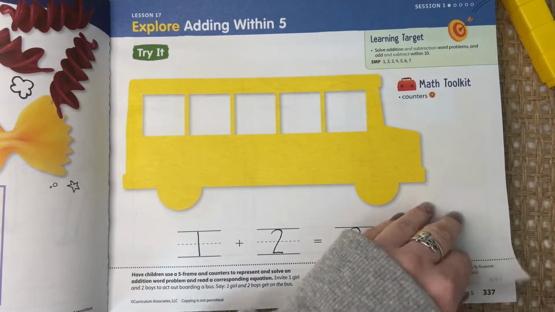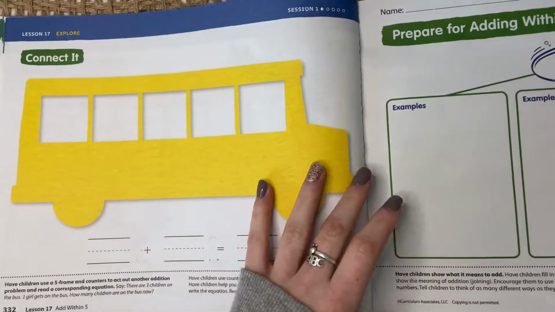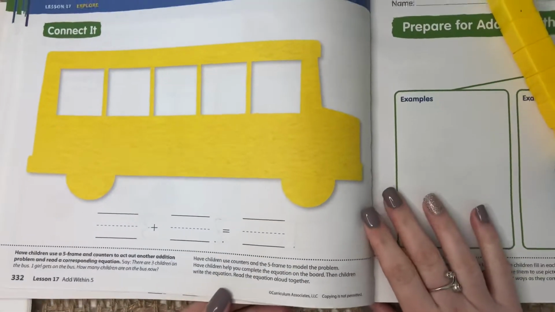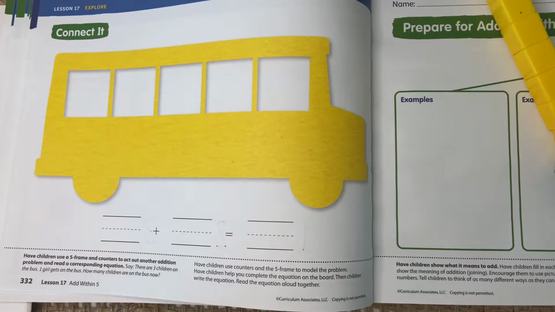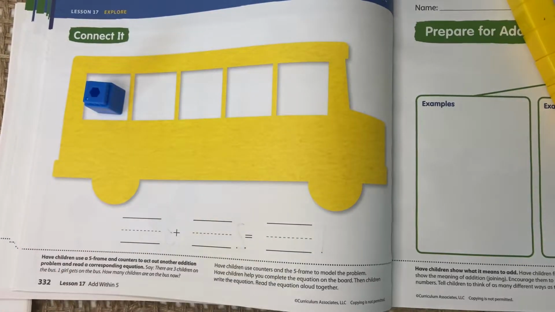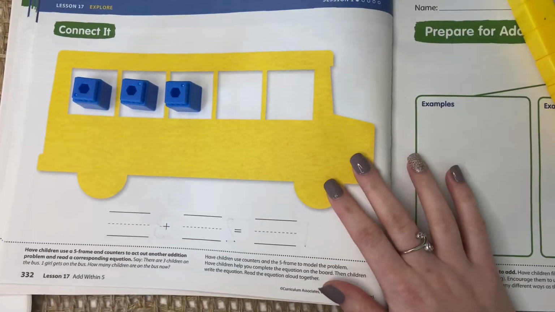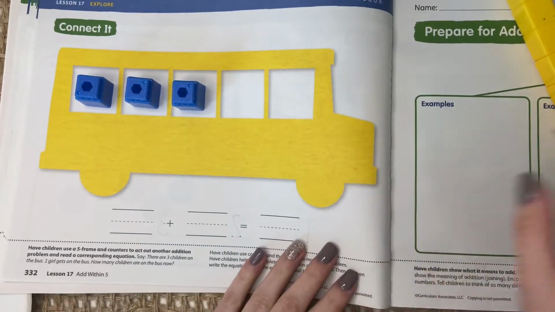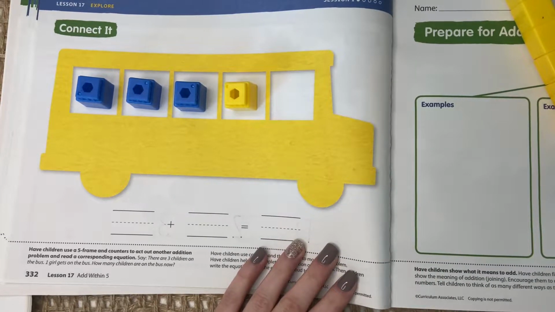We're going to turn the page and we are going to practice another problem that's similar. So we see another school bus again. And on this problem, we are going to pretend that there are 3 children on the bus. Okay, it doesn't tell us boys or girls. It doesn't really matter. I'm just going to use the color blue. 3 children. 1, 2, 3. Okay, so there's 3 kids on the bus, and 1 girl gets on the bus. Okay, so we're going to take 1 more and add it on. How many kids are on the bus altogether?